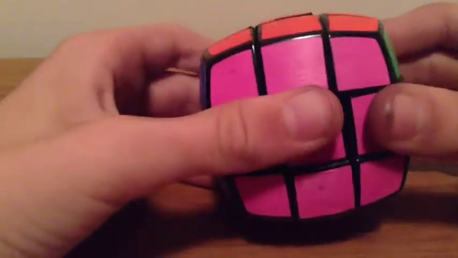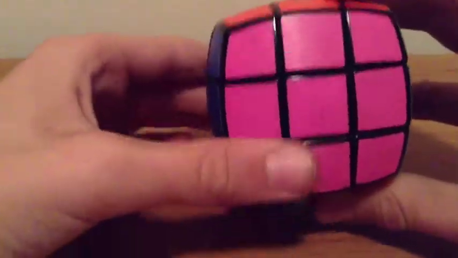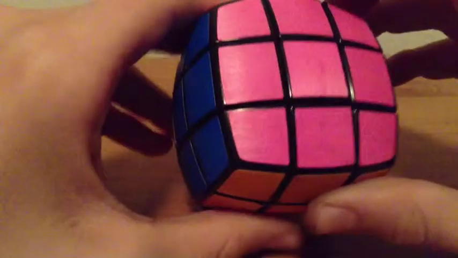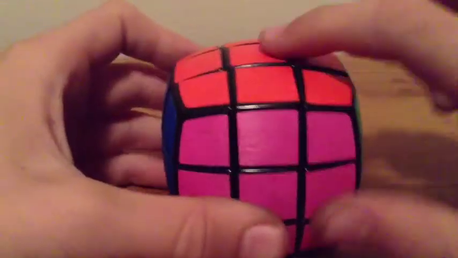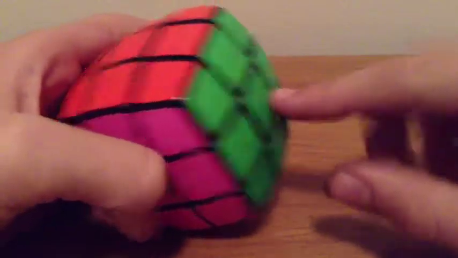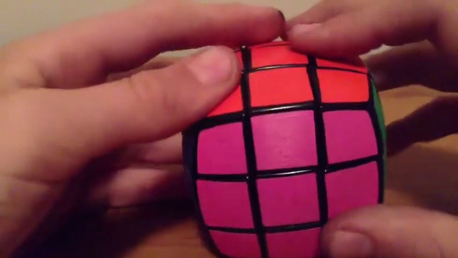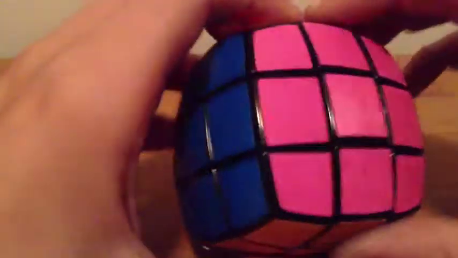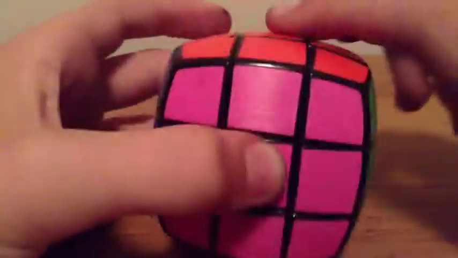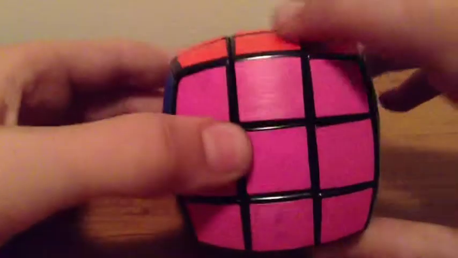Throughout the video, I will be using terms that you wouldn't understand, so I'll teach them to you now. They're called the notation, and they're what you use to figure out which face to move when I tell you an algorithm. So this is the front face, this is the up face, down face, right face, left face, and back face. In the notation, we just use the first letter: F, U, D, R, L, and B.